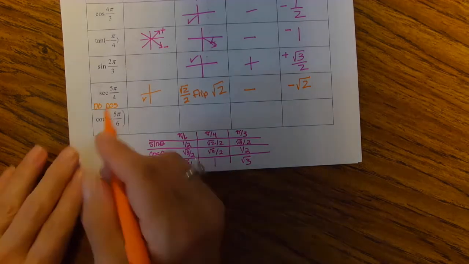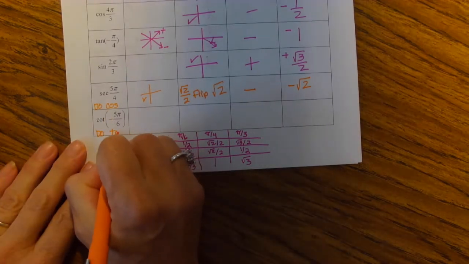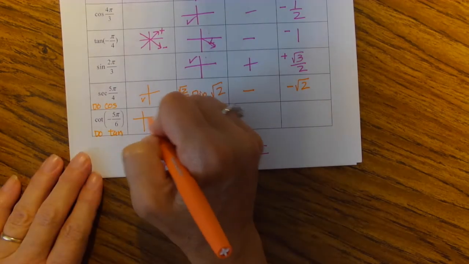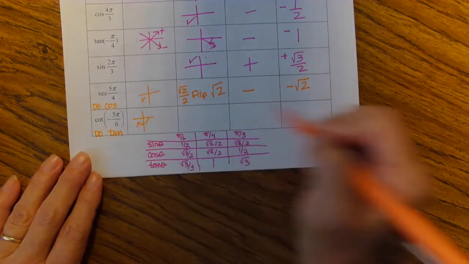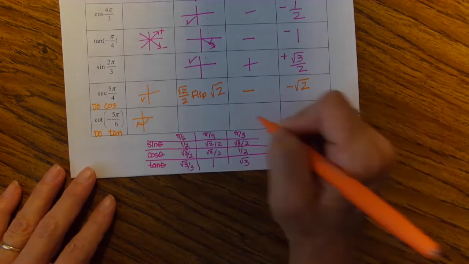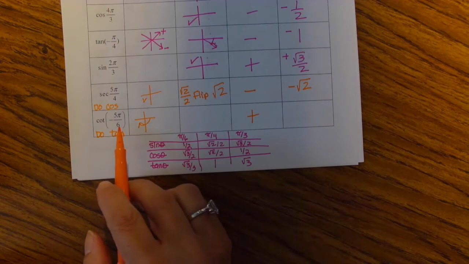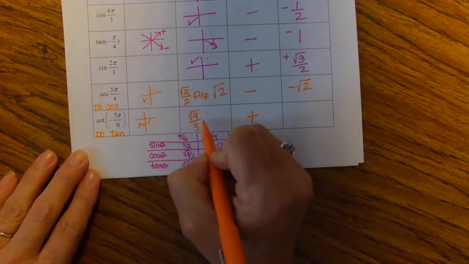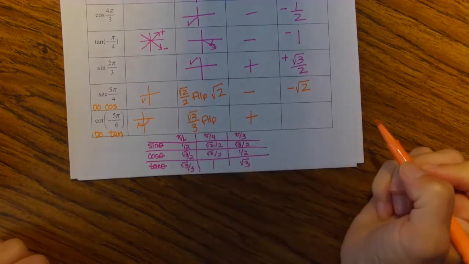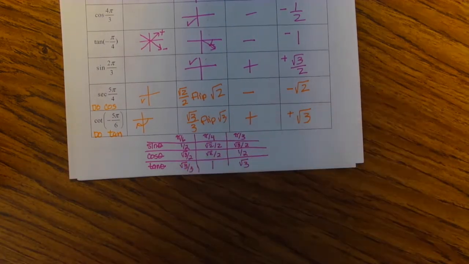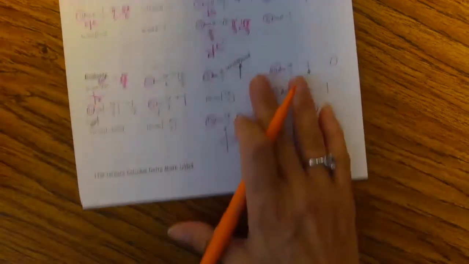So cotangent, I'm going to do tangent, see what that is, and then I'll flip it over. So negative 5 pi over 6, that'd be here. So that's third quadrant. Would tangent be positive or negative? Positive. So now what is tangent of a 6? And we're going to flip. And what do we get when we flip that? So it's positive square root of 3. That's just not bad, is it? You can work this out. Okay.